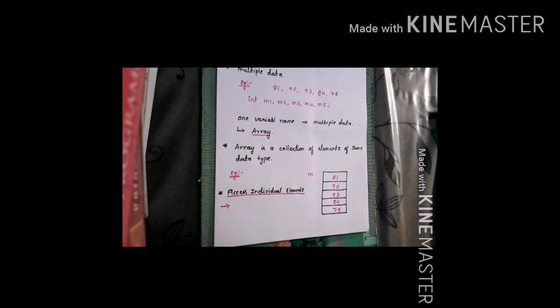To access the individual elements of the array, we use subscripts or index. We always write this subscript or index within square brackets.